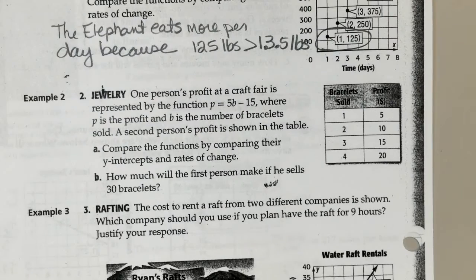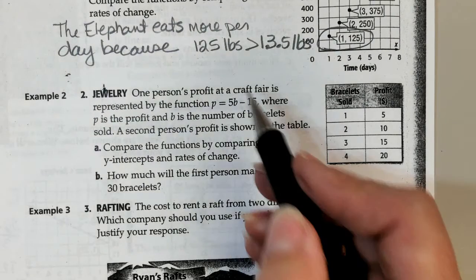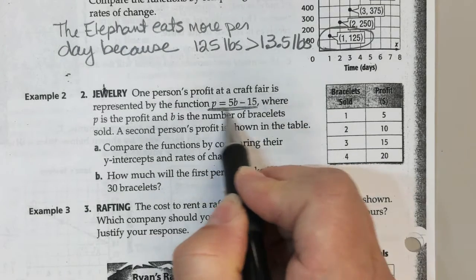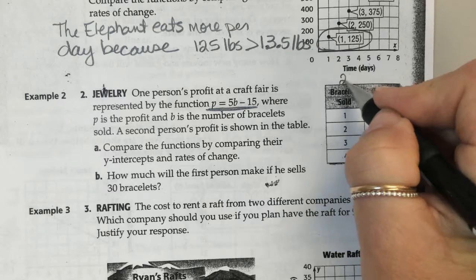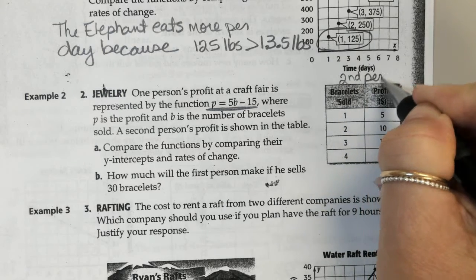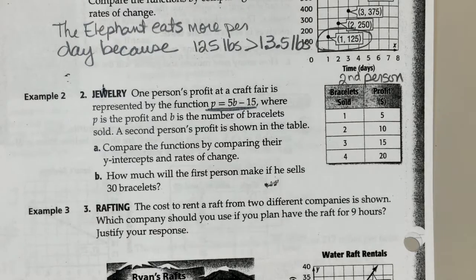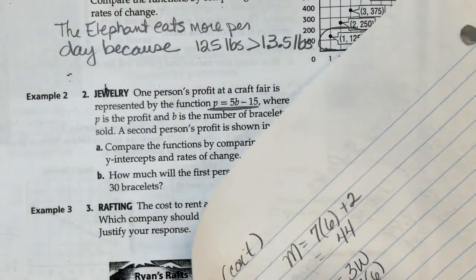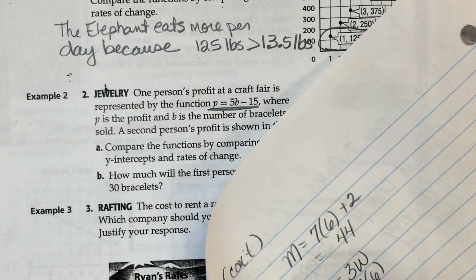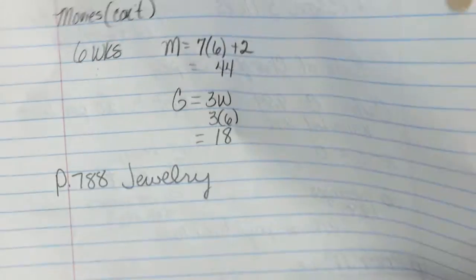Let's look at one more. Jewelry. One person's profit at a craft fair is represented by this function, and the other person's, this is the second person, is in the table. Okay? So this equation, let's put on our notebook paper, page 788, jewelry.